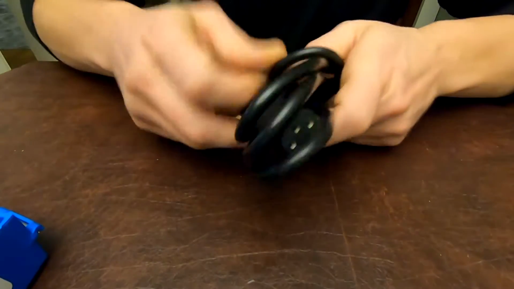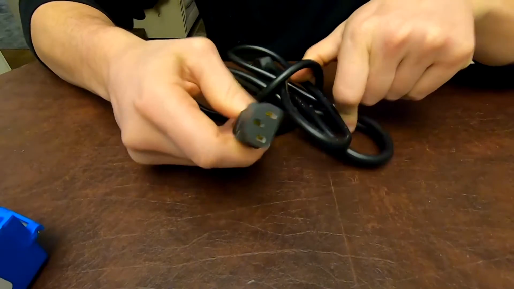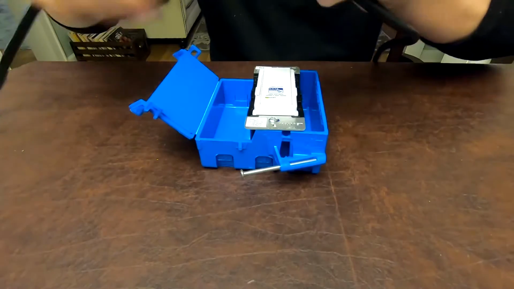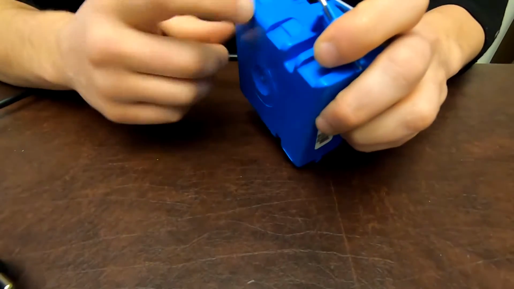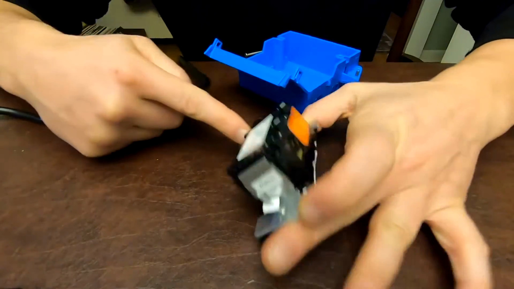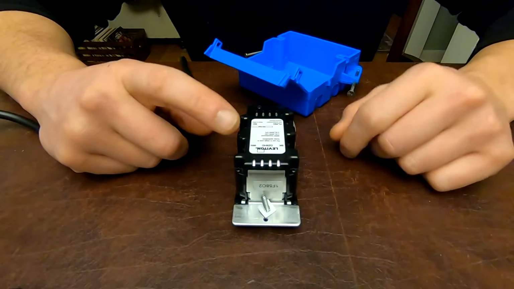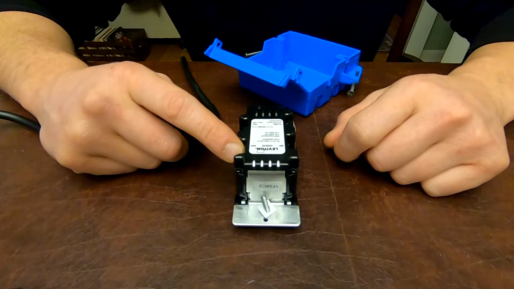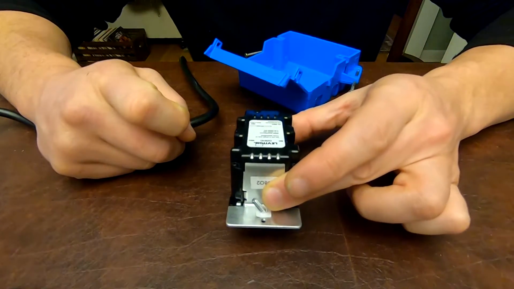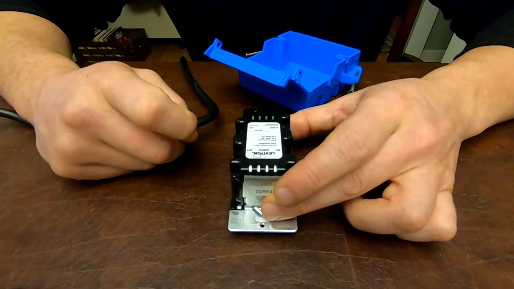This is an old computer cable. You've probably got one of these laying around. So we're going to cut a length off of our power cable, feed it through the back of our single gang shallow box, attach it to our positive and negative inputs for the dimmer that supplies power to the dimmer itself, so it can connect to the Z-Wave network and do everything it needs to do.